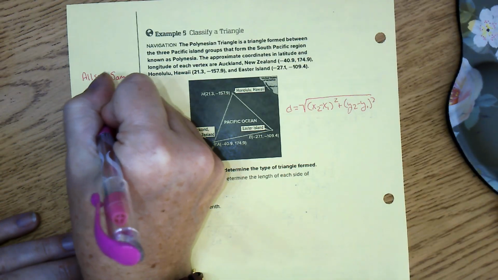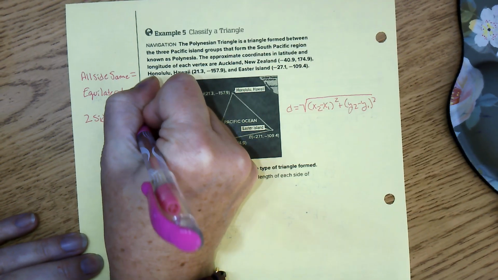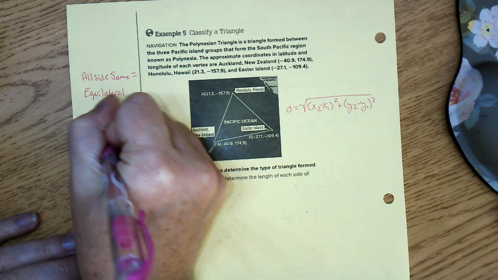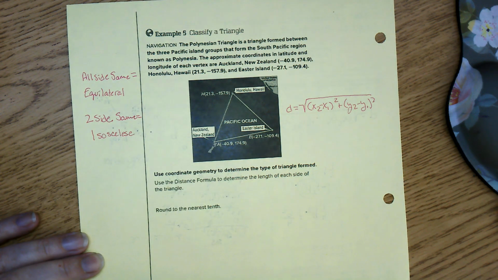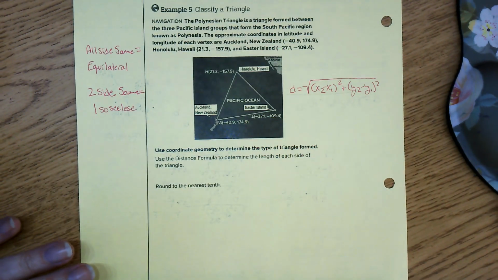If only two sides of the three are the same, which means only two sides equal each other, that's the isosceles. Again, 5-6 day 1 and 2, we talked all about isosceles versus equilateral, and we worked on the distance formula to prove isosceles and equilateral. But what if no sides are the same?